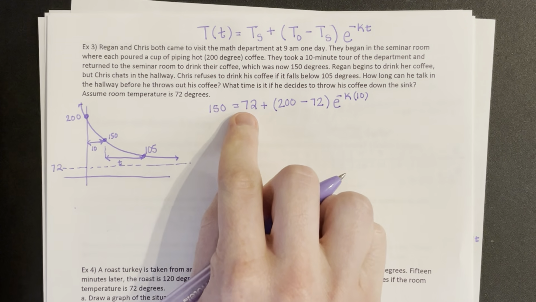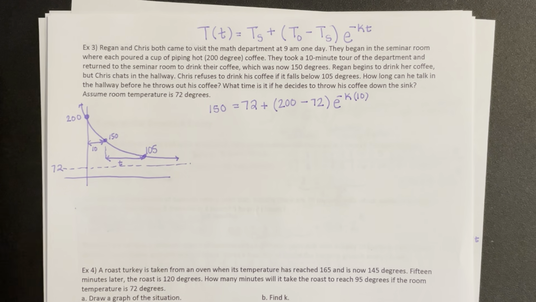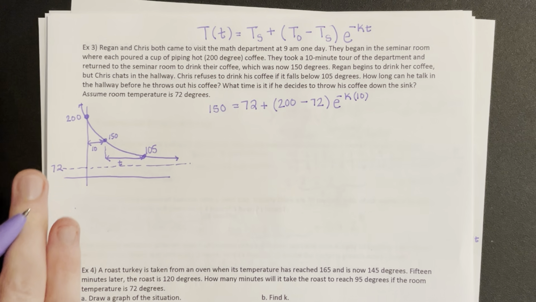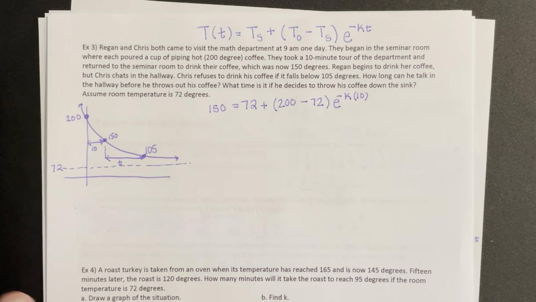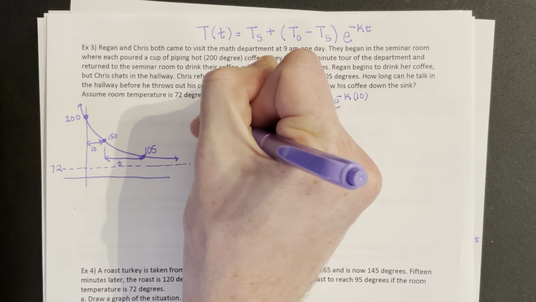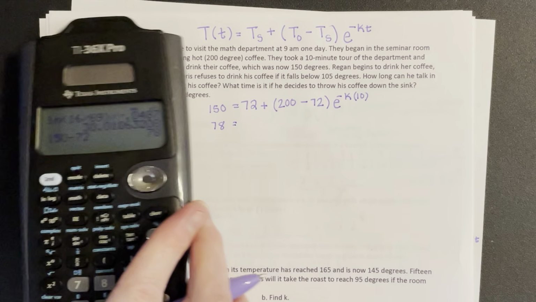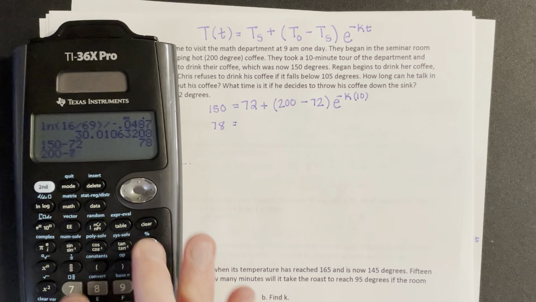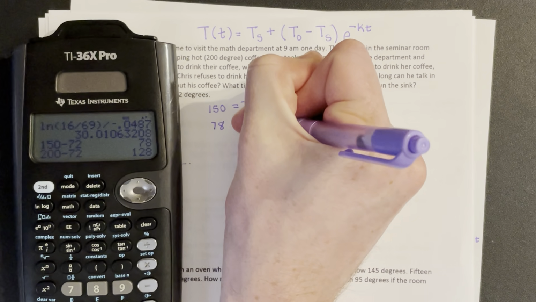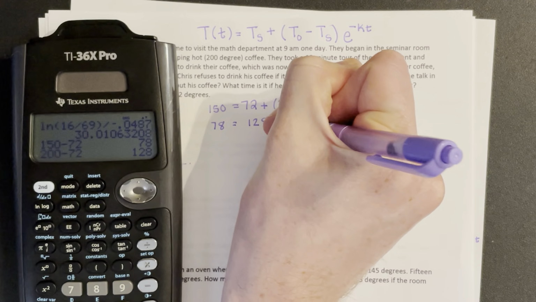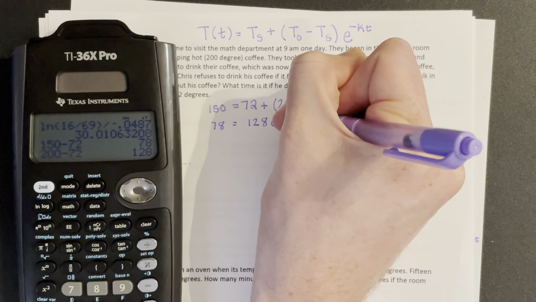We solve this out. So let's subtract 72. 150 minus 72 is 78 equals, and then we just do 200 minus 72. So 128, e to the negative 10k.